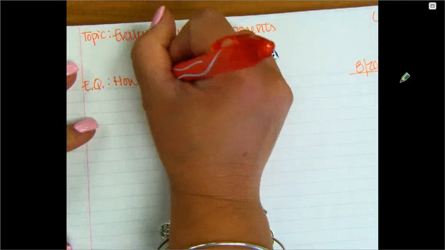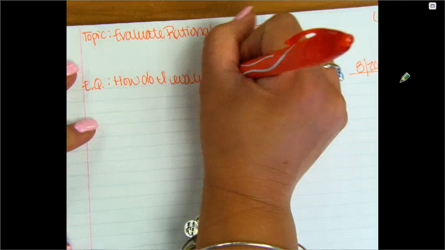Essential questions on the board, but it's how do I evaluate rational exponents?